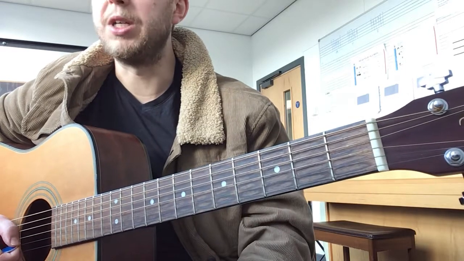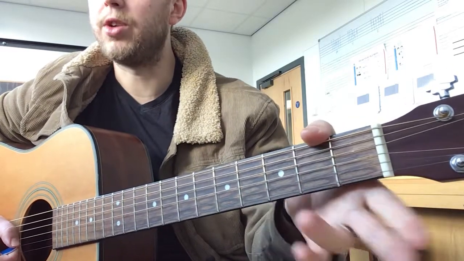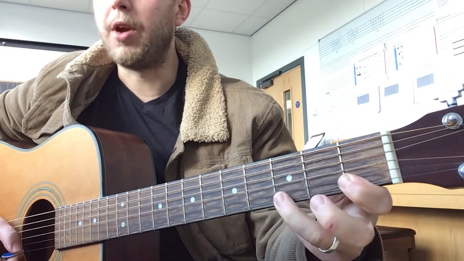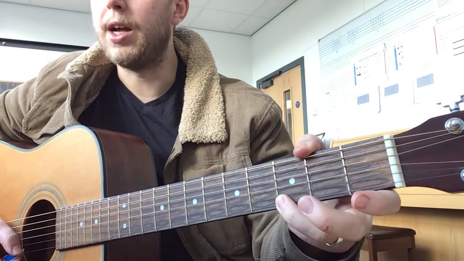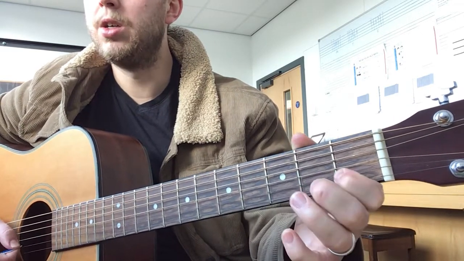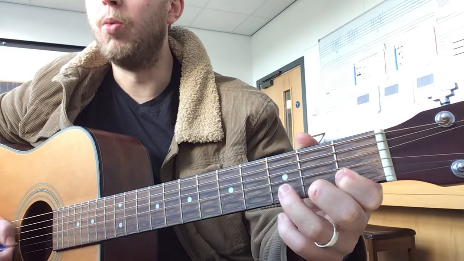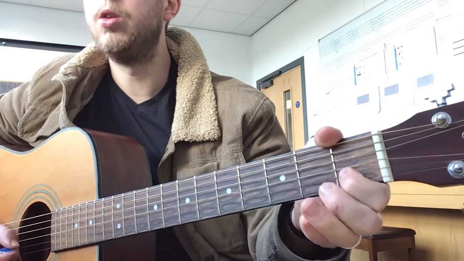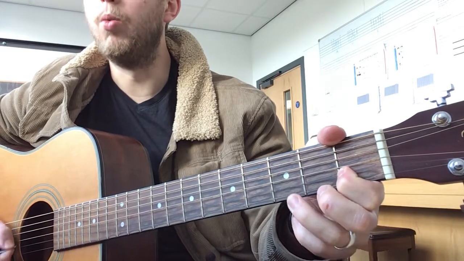Next, you go on the B string and the E string. So it's played fret 1 on the B string and fret 3 and open string on the E string. And that sounds like this. 1, 1, 1, 1, 1, 3, 0. And again. 1, 1, 1, 1, 1, 3, 0.